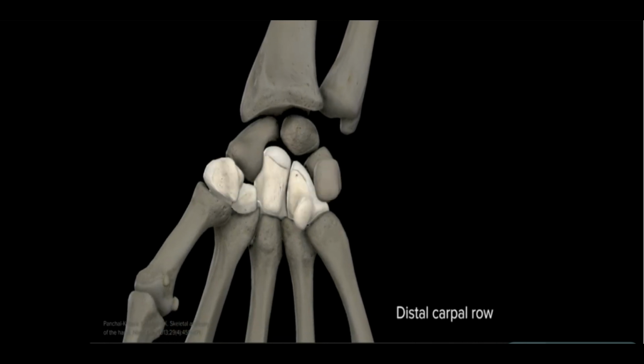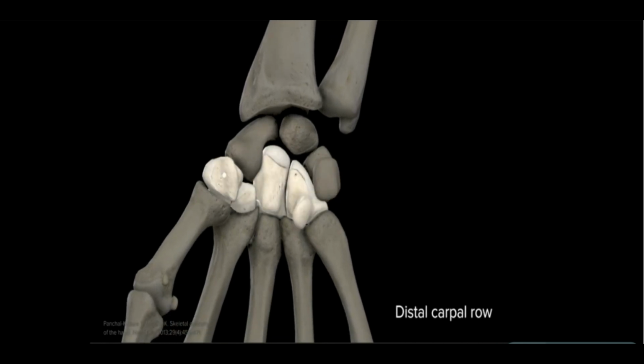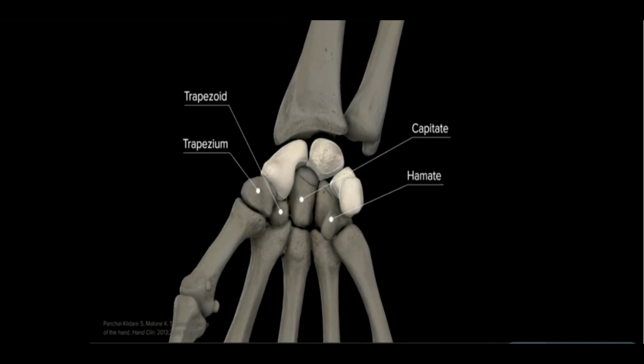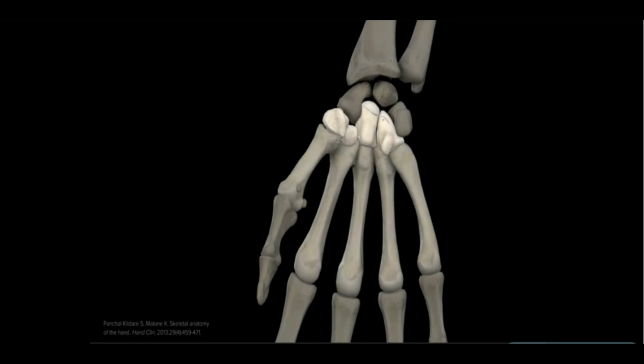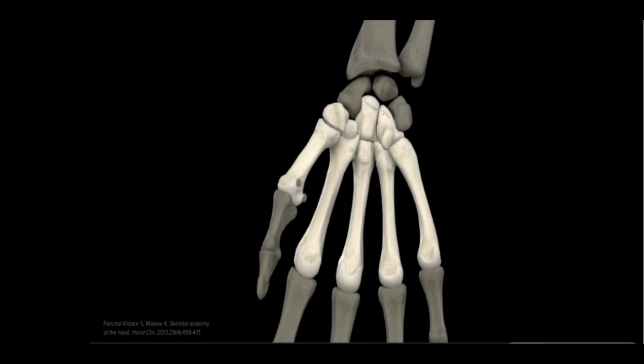Within the distal carpal row, again radial to ulnar, we find the trapezium, the trapezoid, the capitate, and the hamate. The proximal carpal row articulates with the radius and the triangular fibrocartilage complex, or TFCC, of the distal ulna, and the distal carpal row with the metacarpals. The proximal and distal rows are separated by the mid-carpal joint.